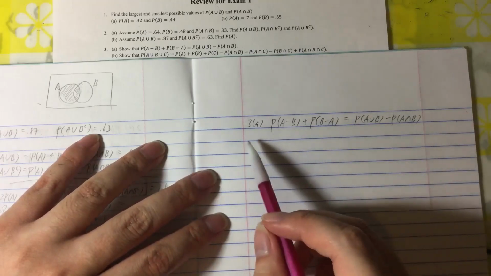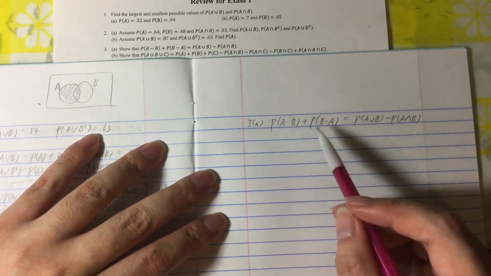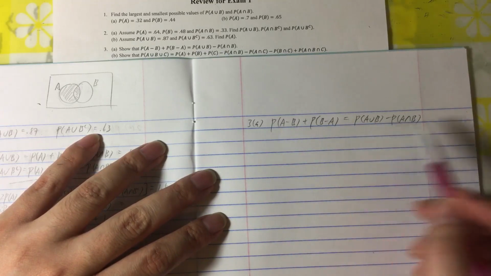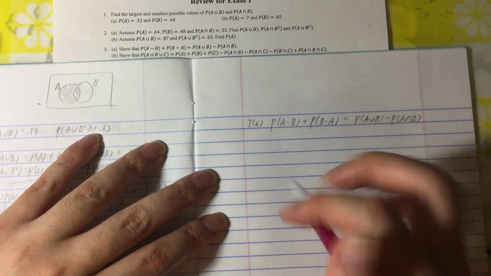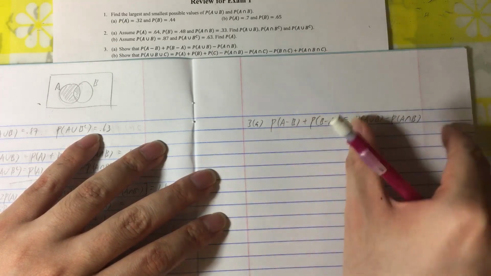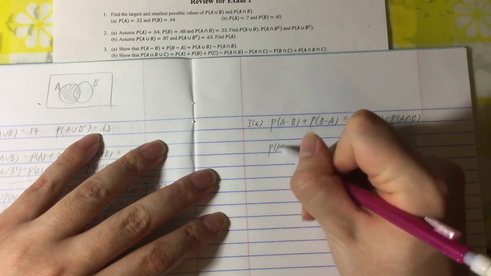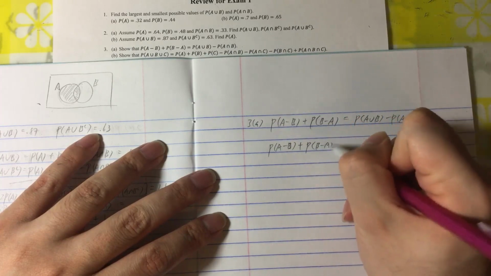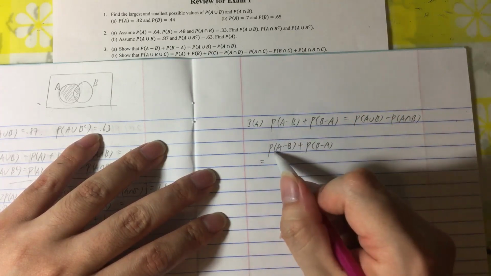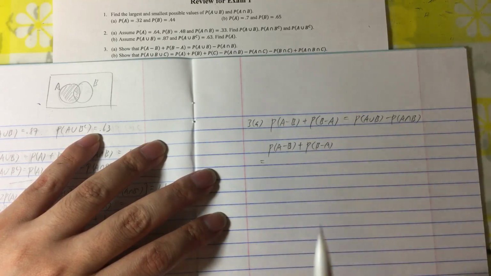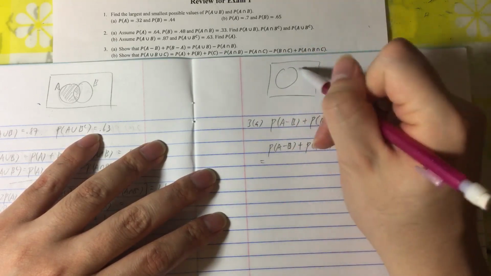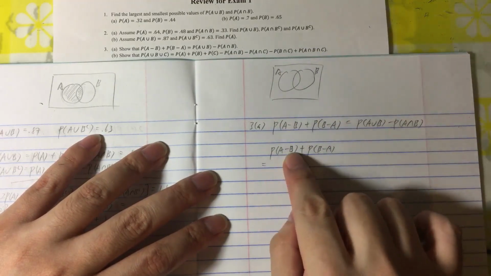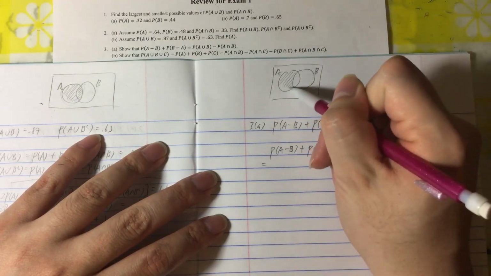Number 3, part A. Show that probability of A minus B plus probability of B minus A equal to probability of A union B minus probability of A intersection B. So here, we try to show left side equal to the right side. So left side, probability of A minus B plus probability of B minus A. Let's rewrite this step first. Probability of A minus B represents everything in set A, but not in set B. Let's set A, let's set B. Probability of A minus B is everything in set A, but not in set B.